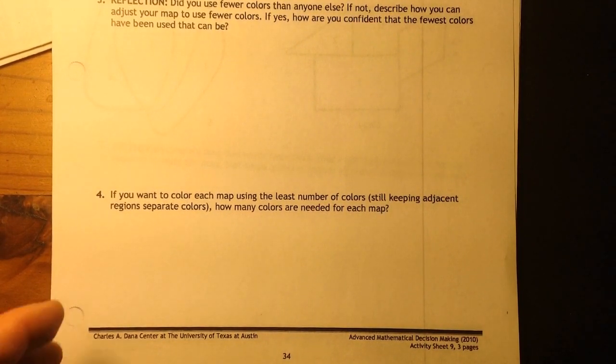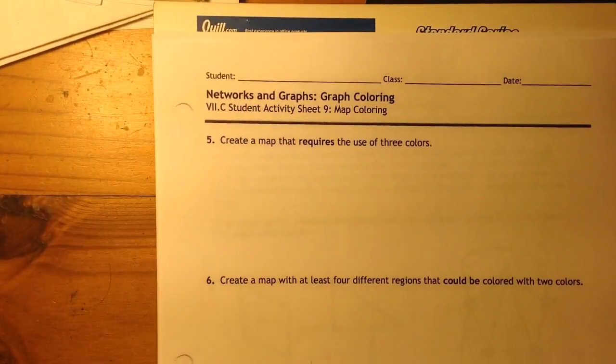So you just basically answered number 4 here. If you want to color each map using the least number of colors, still keeping adjacent regions separate colors, how many colors are needed for each map? You answered that one. Let's look at number 5.